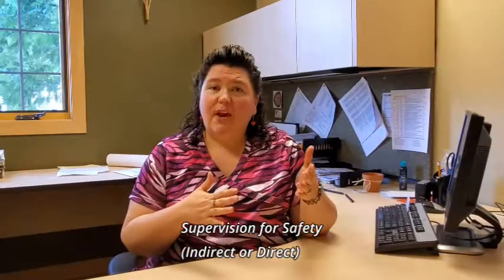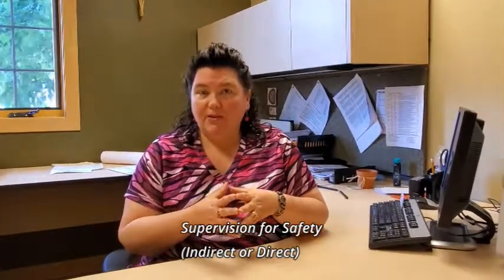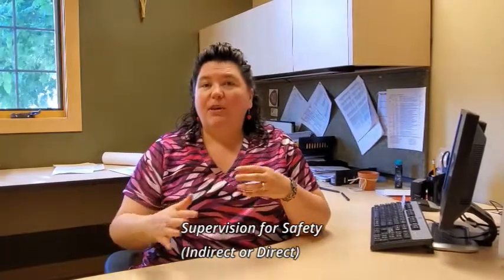So there is basically supervision for safety. It could be indirect or direct. So let's say your client is an elopement risk or wants to leave the home. You need to know where that client is. So you are providing assist. So you do need to check that box, supervision for safety.